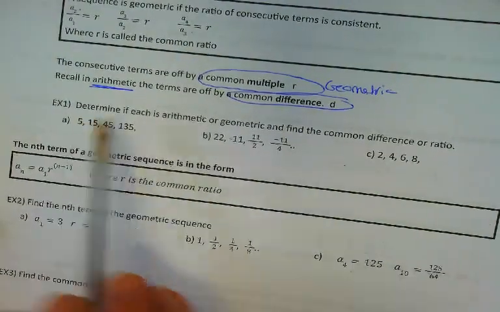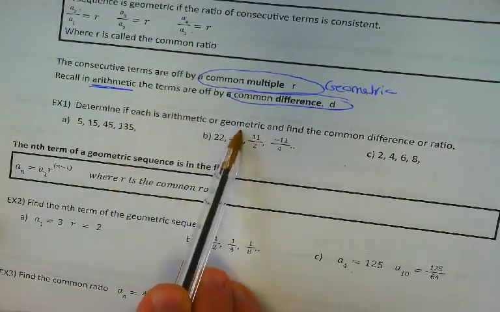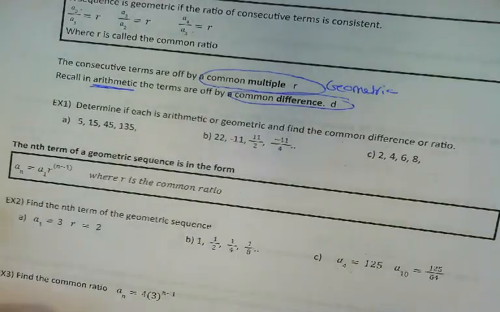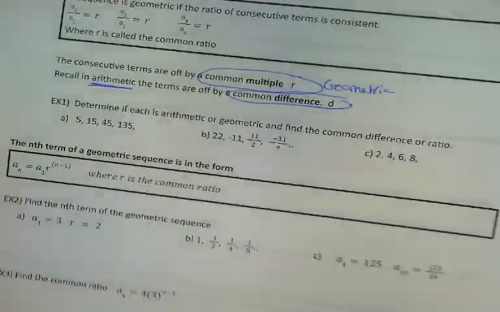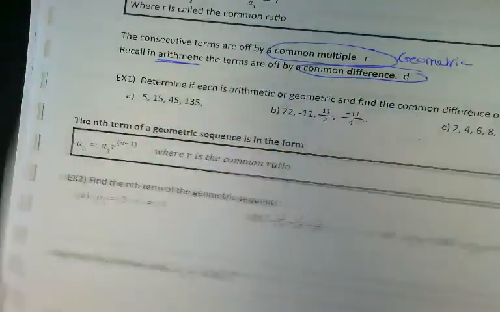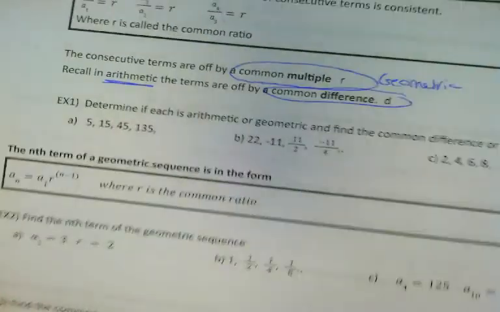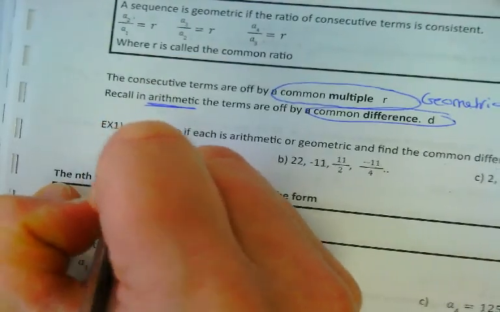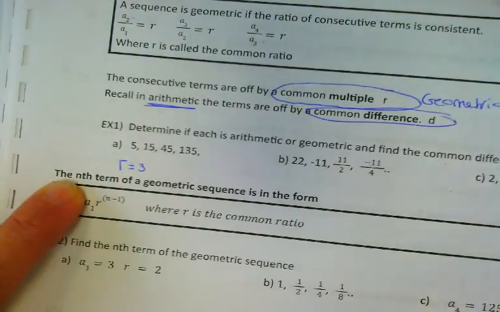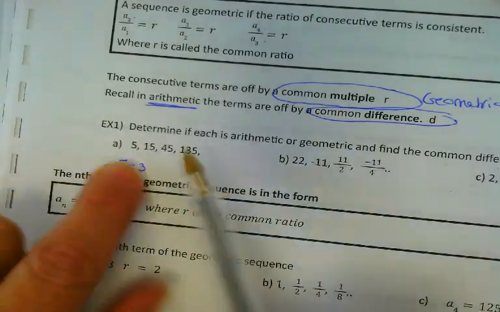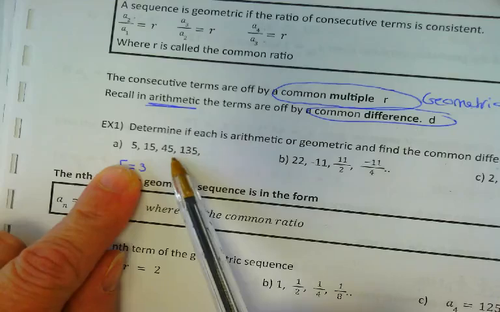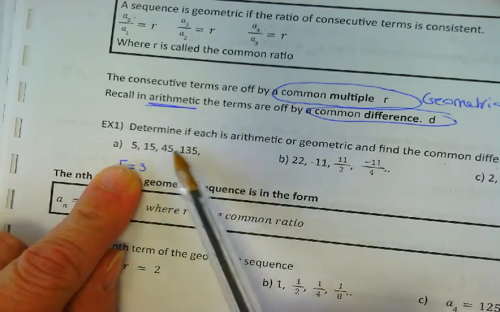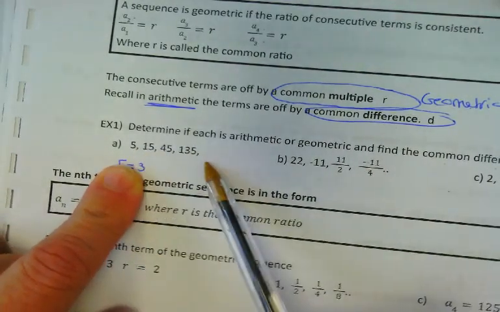It says determine if each is arithmetic or geometric, then find the common difference or ratio. So you've got to look for the pattern. How am I going from 5 to 15 to 45 to 135? Am I adding or multiplying? Multiplying by what? 3, right? So I can say the ratio equals 3. Let's say you weren't as quick and couldn't see 3. Could you easily rule out adding? They're definitely not going up by the same amount.